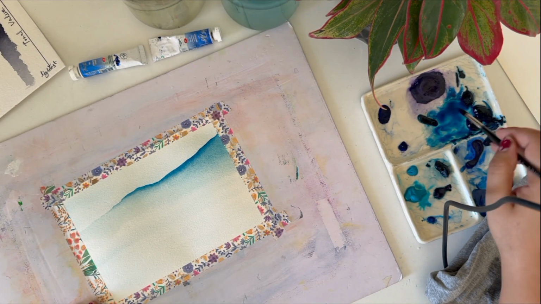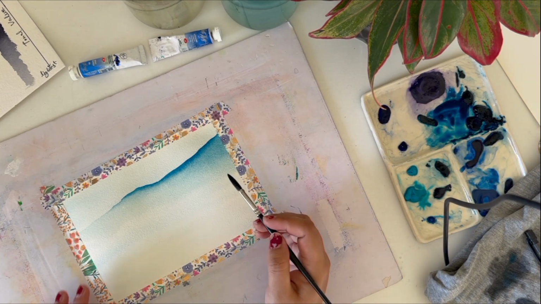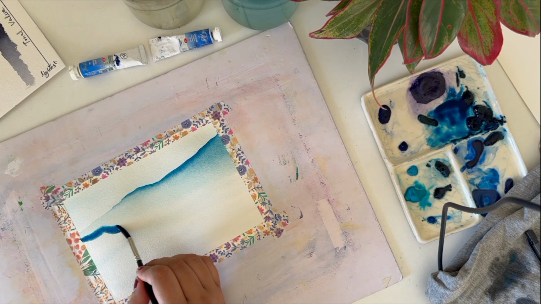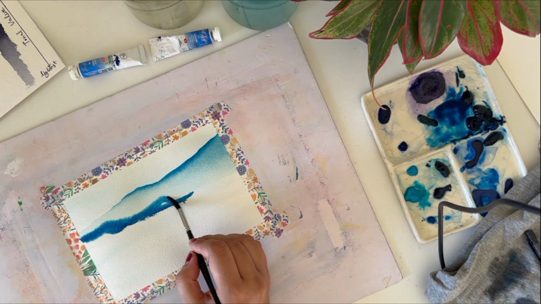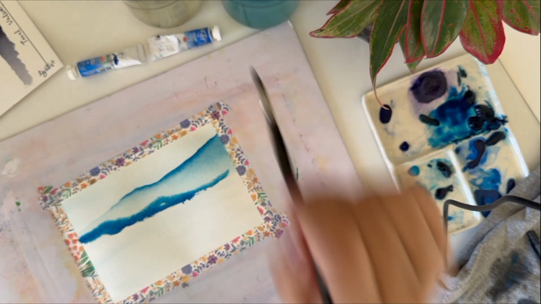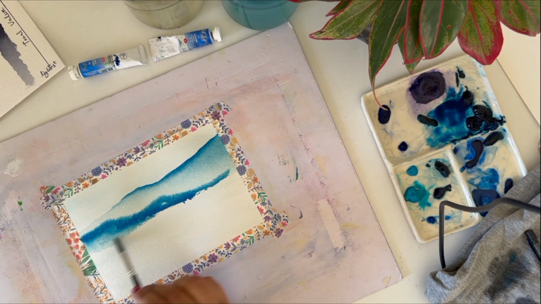Now I am adding more color to my mixture, and let's do a mountain range from here. Something like this, and then I'm going to soften the bottom.